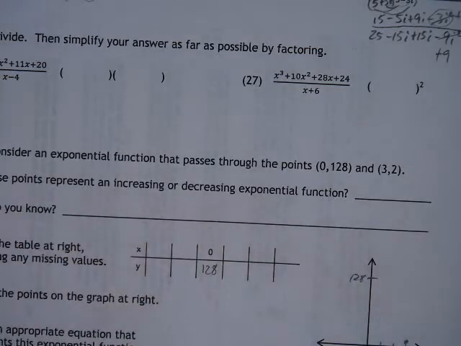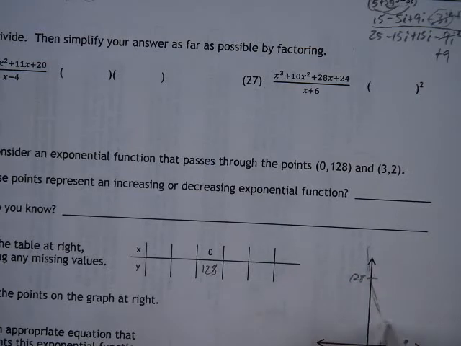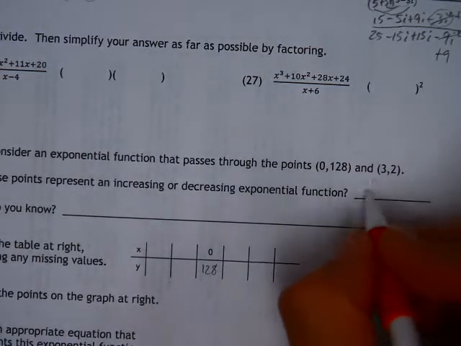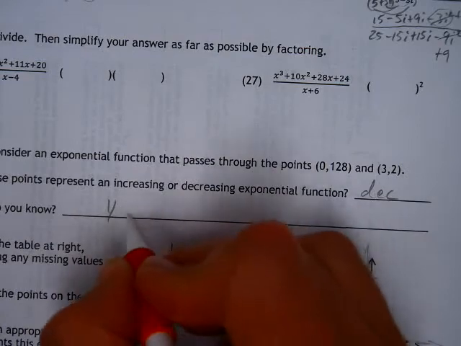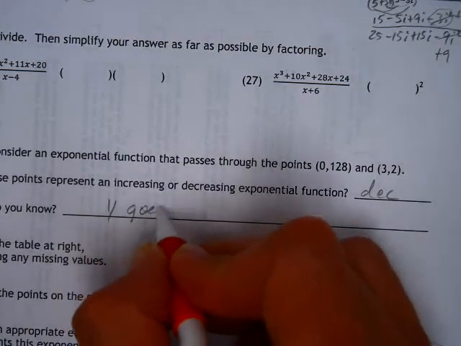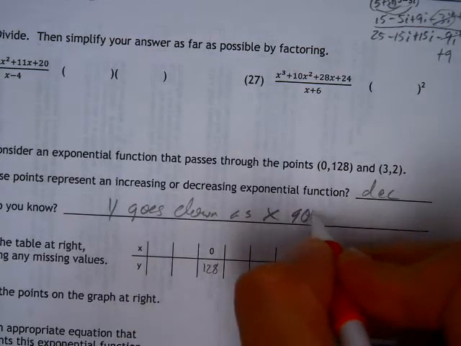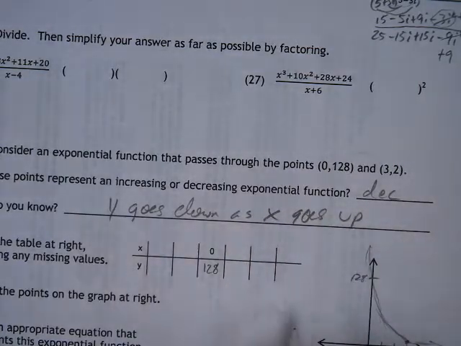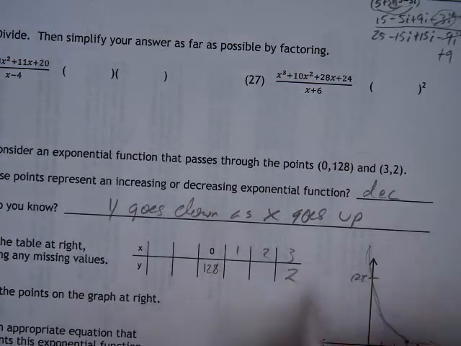But the question: do these points represent an increasing or decreasing exponential function? Well, if you're here and you're down to there, I would think it's pretty clear that it's a decreasing function. Okay, y goes down as x goes up. Okay, so 0, 1, 2, and 3. At 3, we're down to 2.